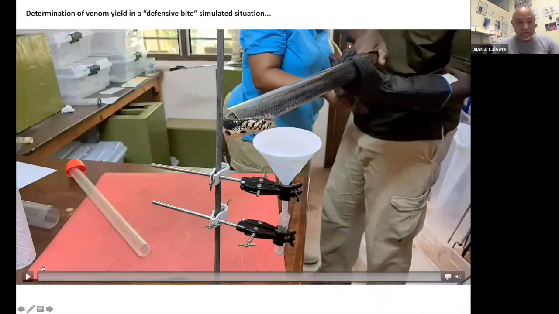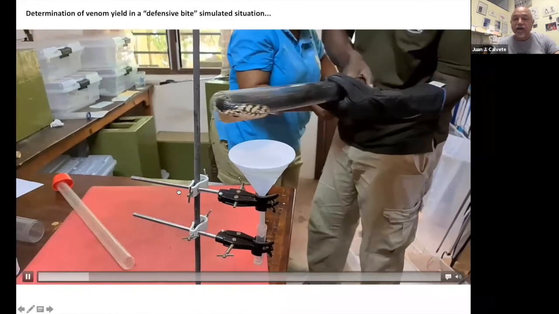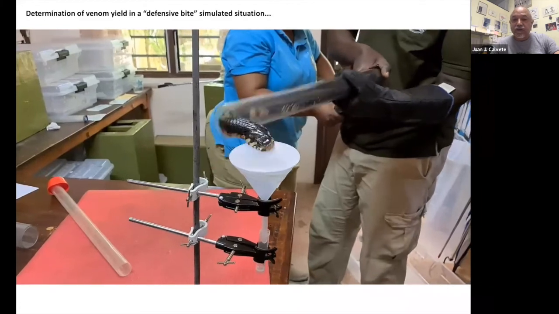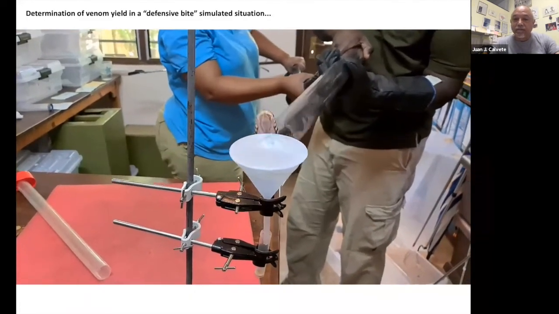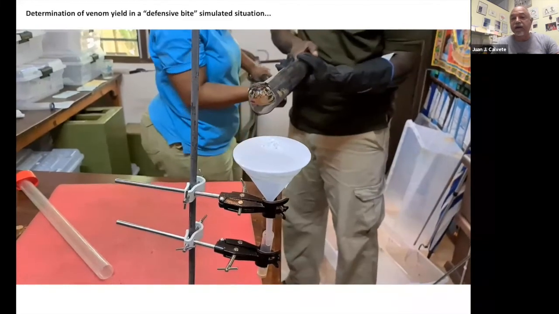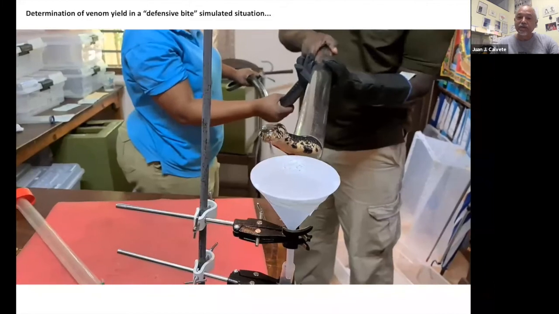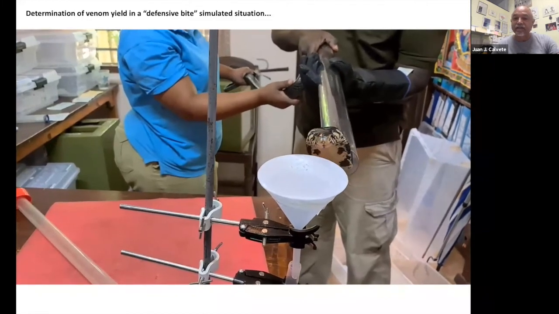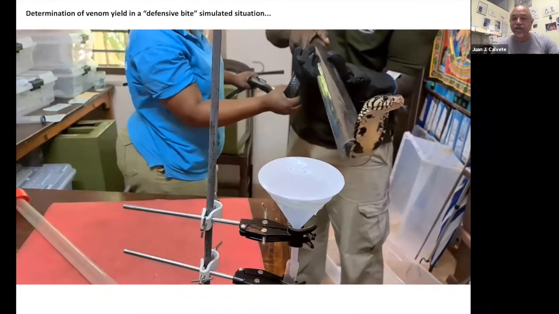Of course, it is also important something that is rarely measured, which is the amount of venom that is deployed in a defensive bite, and not in a forced experiment where you press the glands and obtain the maximum venom that you can extract from the glands.